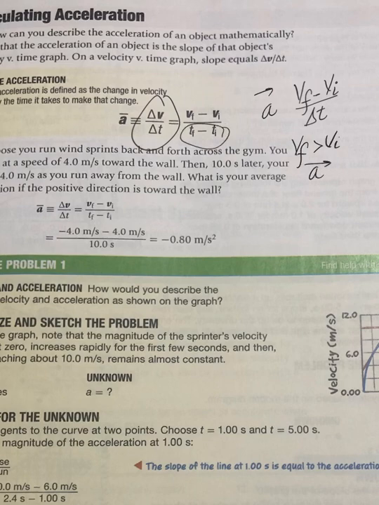Can the difference in time be negative? No. So final velocity bigger than initial means positive acceleration, meaning that the velocity is increasing, so you are accelerating. You put your foot on the accelerator, and then you're going to Orlando.